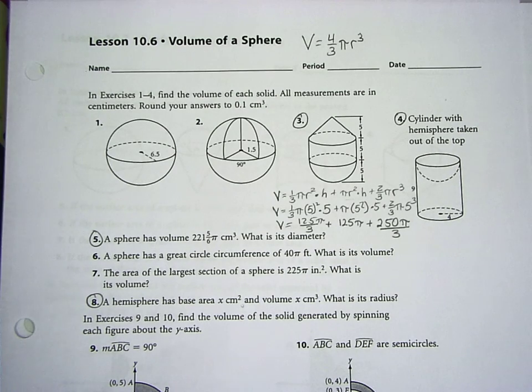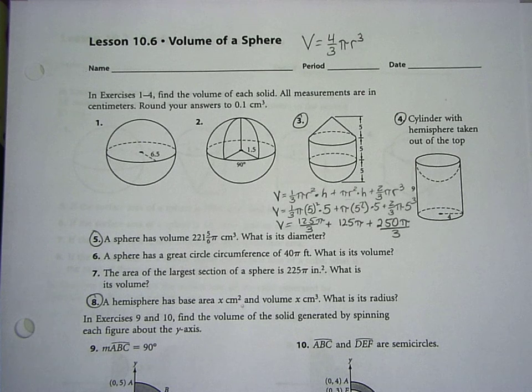What we can do now is you can either just go ahead and plug that into the calculator since it's asking for the nearest tenth. If you wanted to, you could combine those by finding a common denominator. We don't need to do that though, so let's just plug into the calculator.